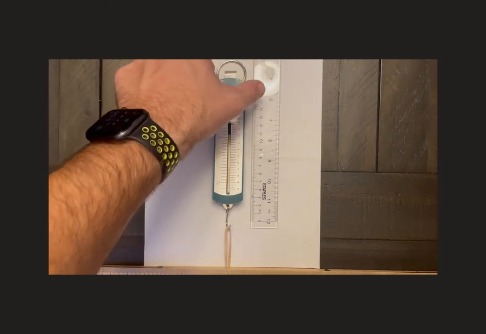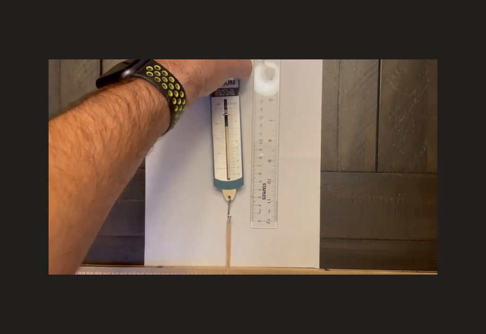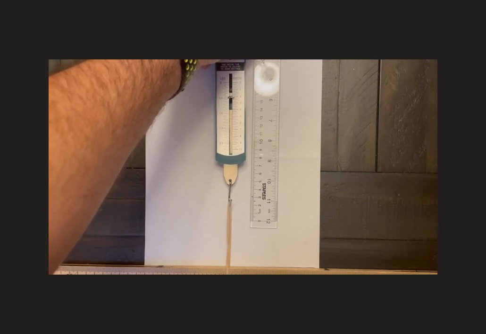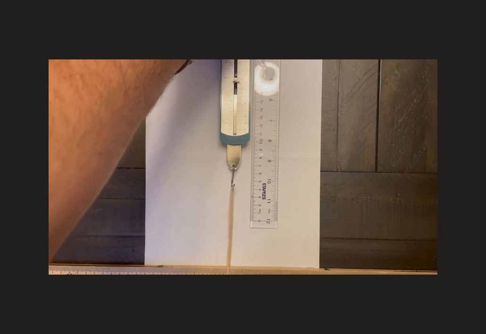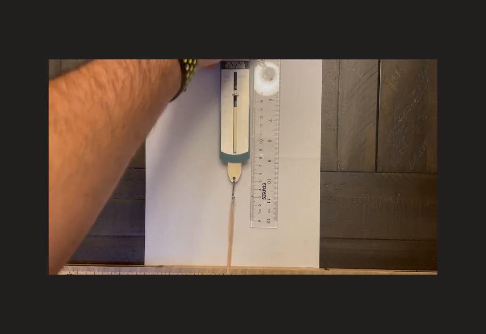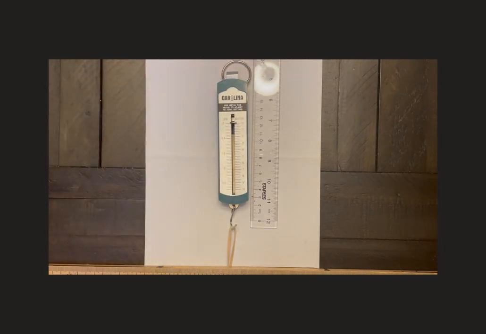Again, you're going to see photos where we've stretched the rubber band, and you're going to see images of the spring scale like you see here. You're going to make note of the reading on the spring scale at each distance, and then you're going to use that data to answer some questions.